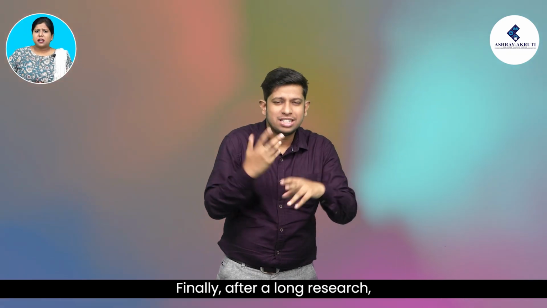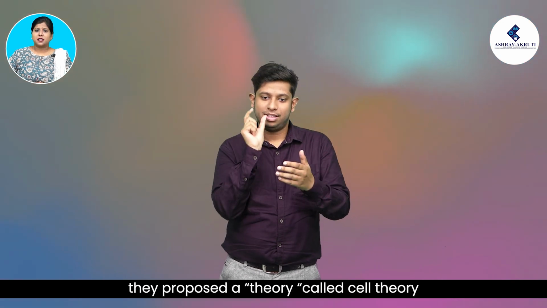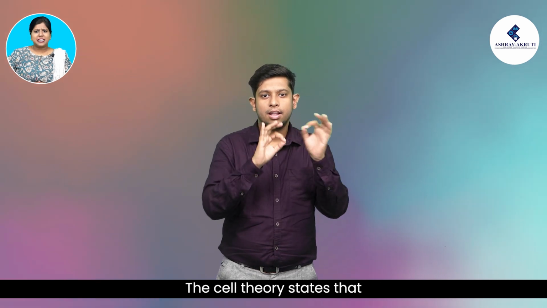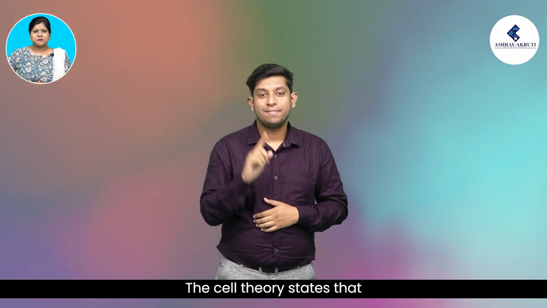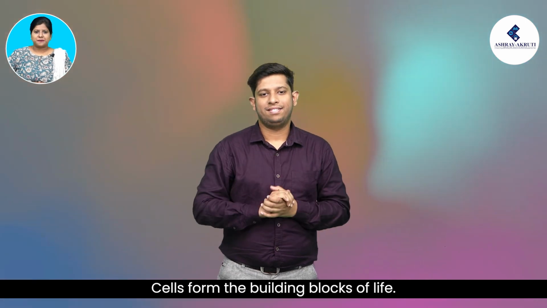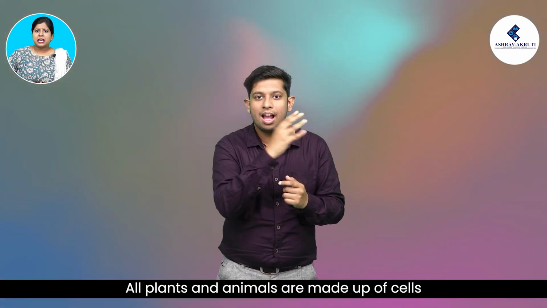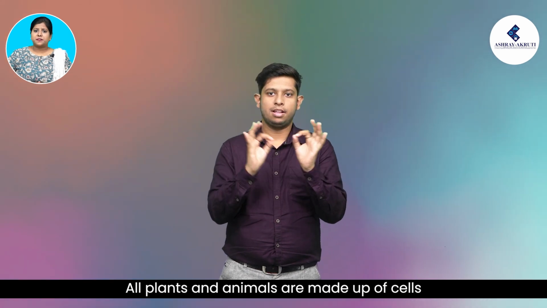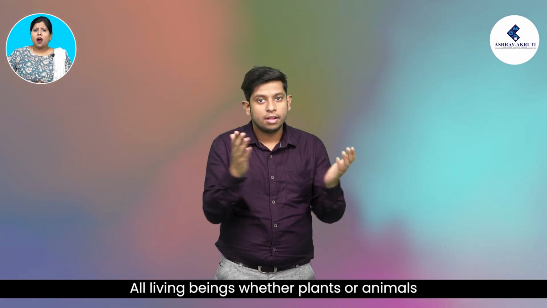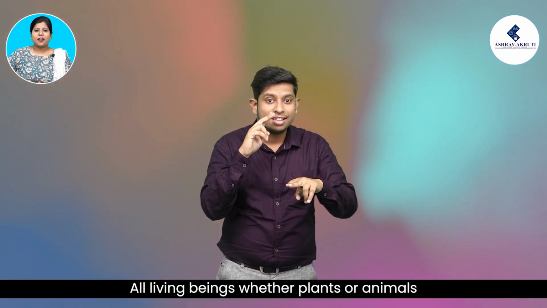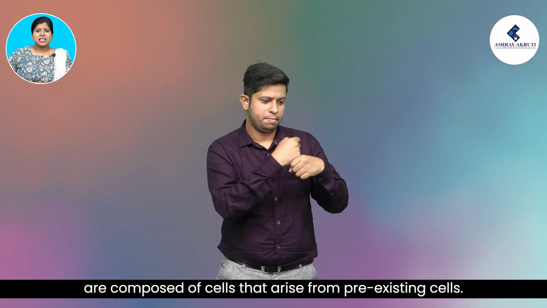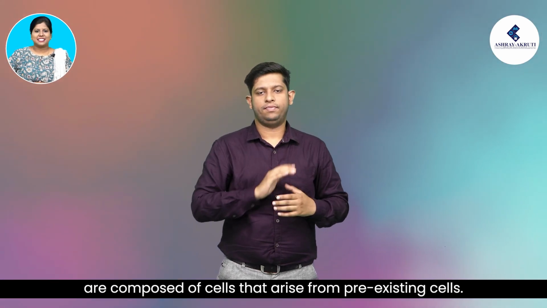Finally, after a long research, they proposed the cell theory. The cell theory states that cells form the building blocks of life. All plants and animals are made up of cells, and the cell is the basic unit of life. All living beings, whether plants or animals, are composed of cells that arise from pre-existing cells.